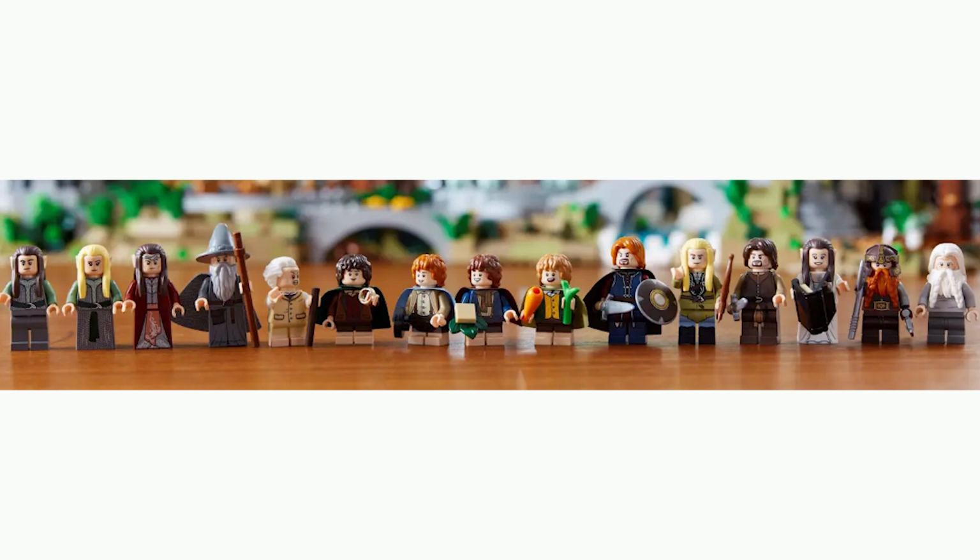You get Frodo, Bilbo Baggins, Boromir, Sam, Gimli, Aragorn, Legolas, Gandalf, Elrond, Merry and Pippin, Arwen, and then some additional elves and dwarves.